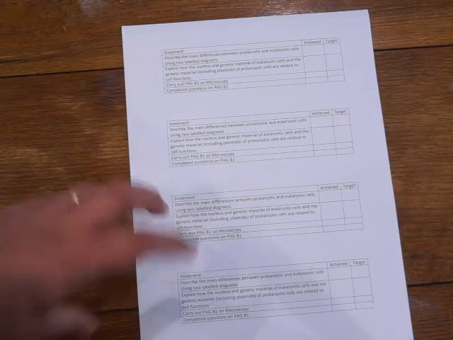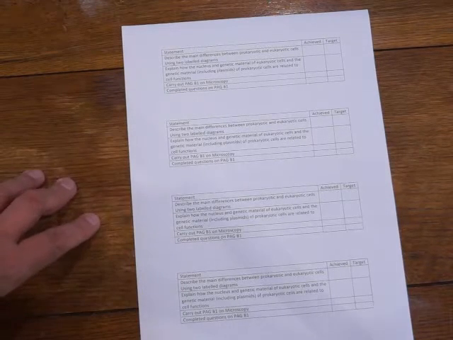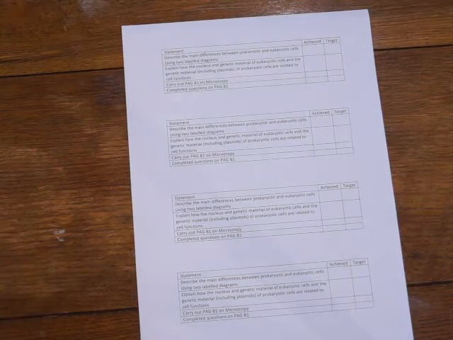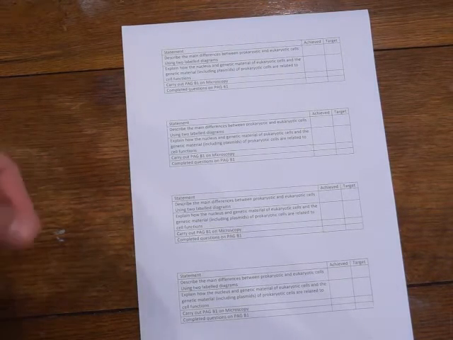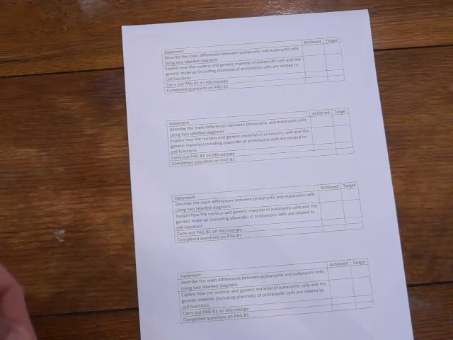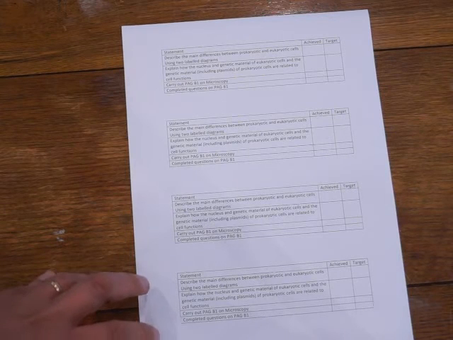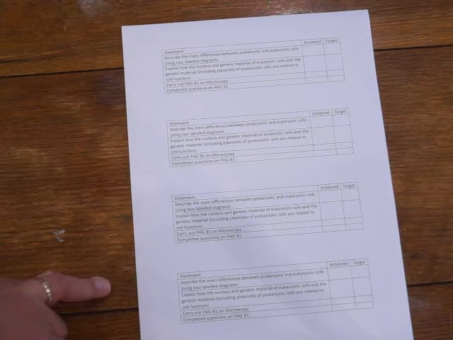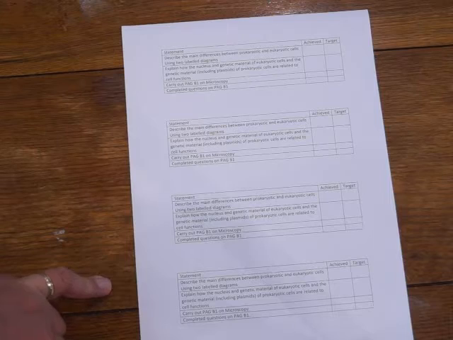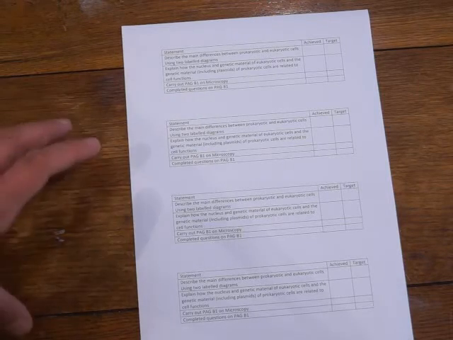I'm going to use it as a revision tool in the not too distant future, so students will basically be given these to go through and make their own revision notes of the whole syllabus, basically step by step, and see how everything's covered. So that is how they work.